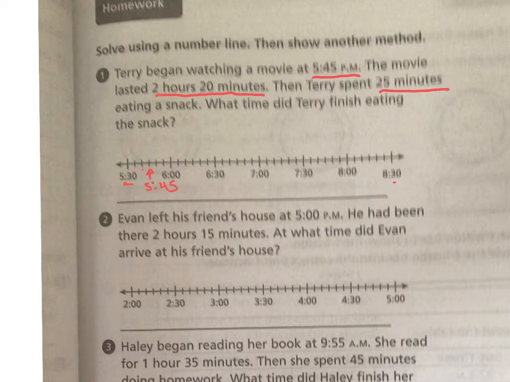And it's easier sometimes when you're doing time to add just hours, okay? So if I'm at 5:45, how do I add 2 hours? I say to myself, 6:45, 7:45. Okay, so we're going to make it even easier. We're going to add 1 hour at a time.